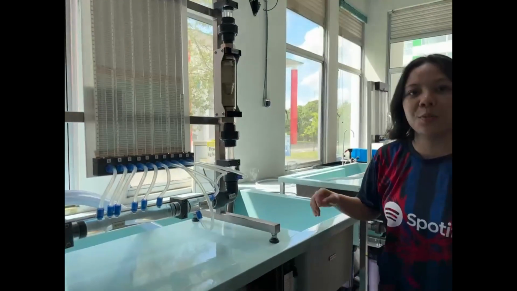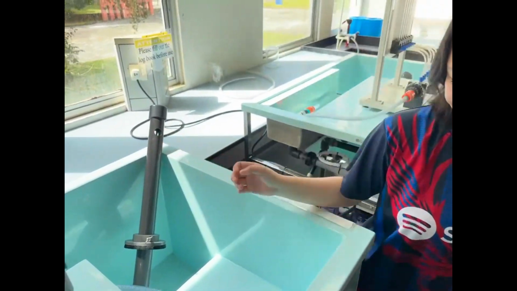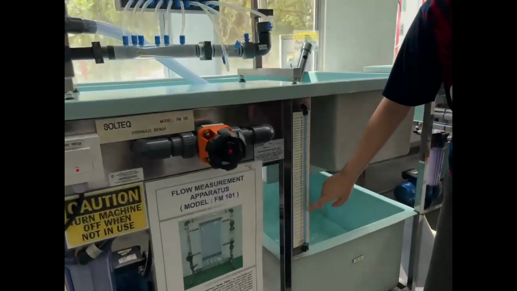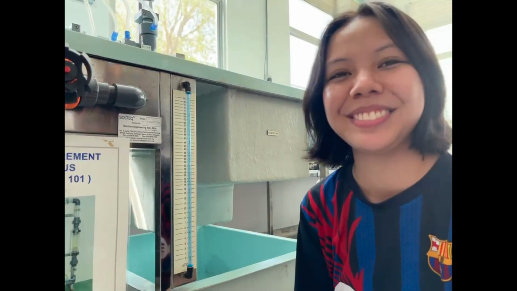After that, we close the hole with the stopper, and then take the time until it reaches 11 liter. It starts from 1, so it's only 10 liter. That's all.